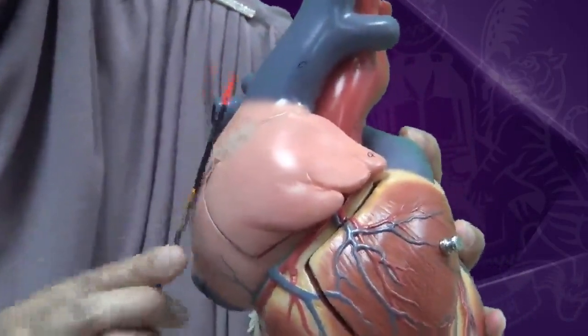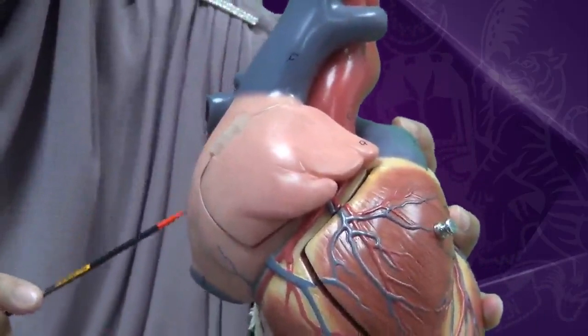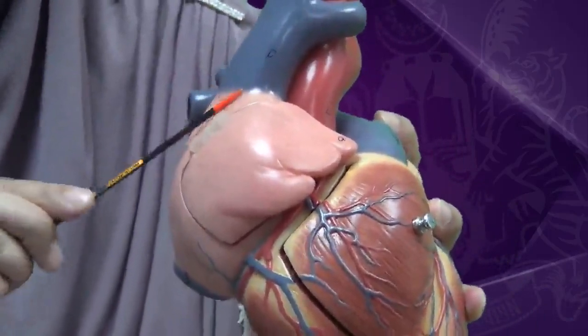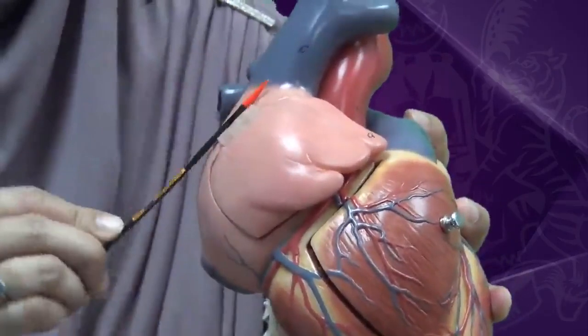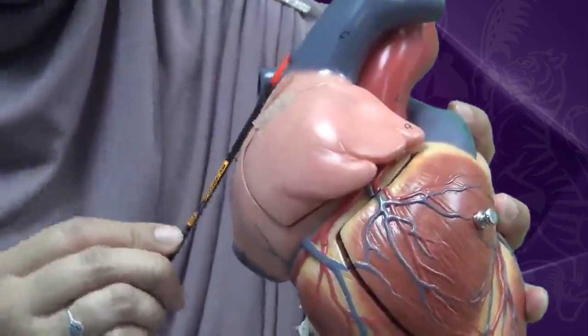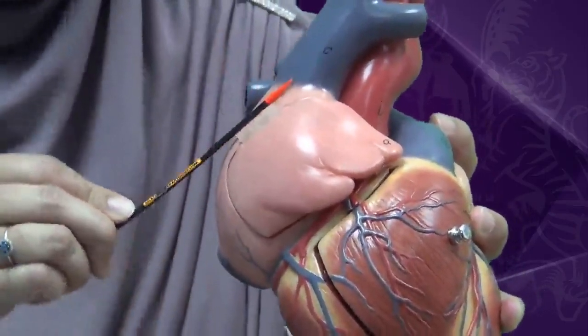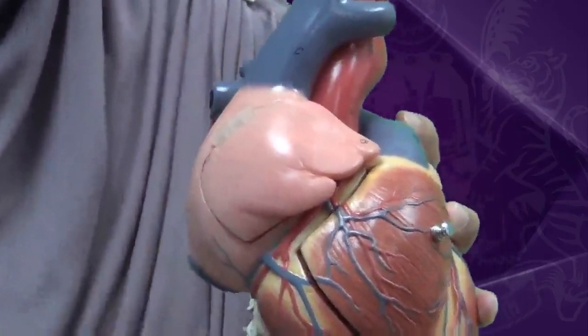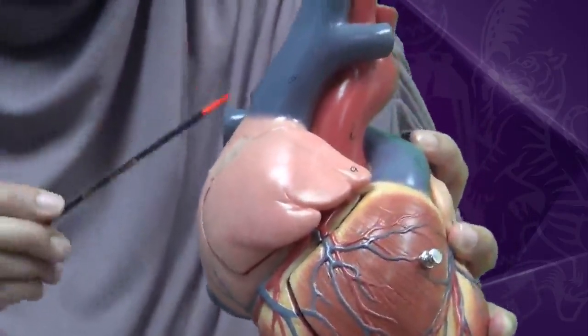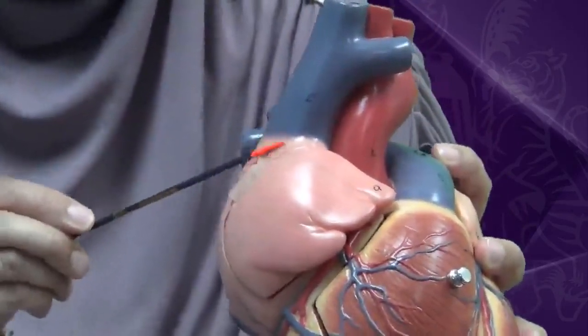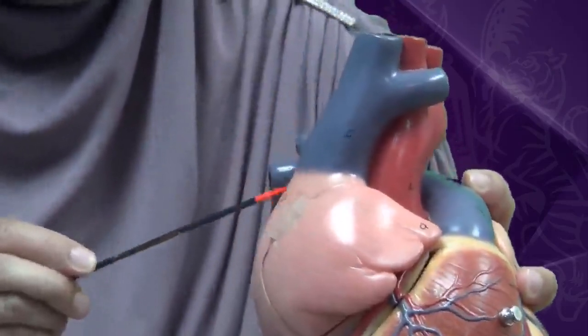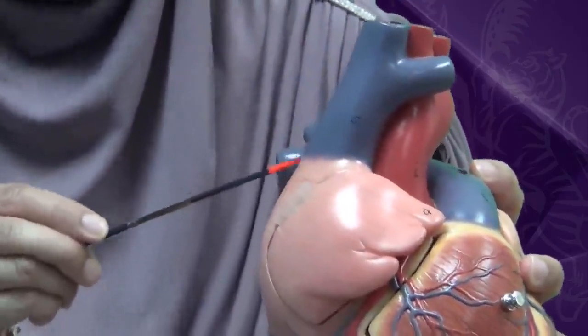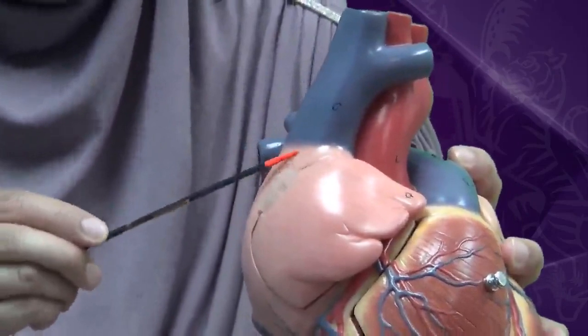Sometimes in exams, I put a dotted line here, using stickers, and I'll ask you, what is this sulcus? This is the sulcus terminalis. Why is it important? Because it is an important landmark for one structure that is located here, which is the sinoatrial node.